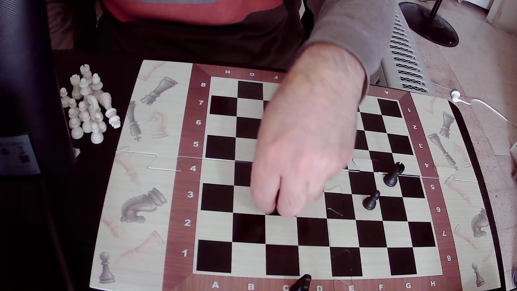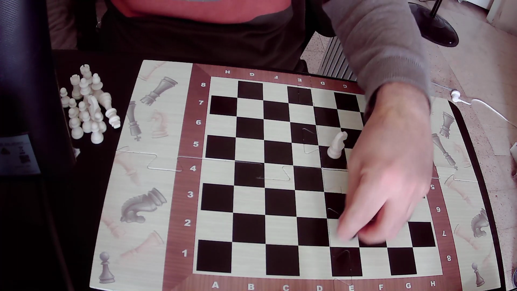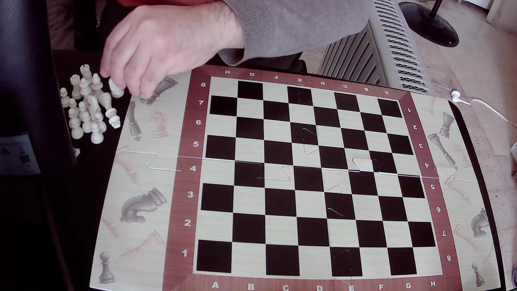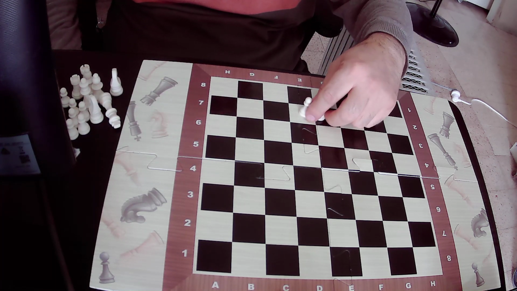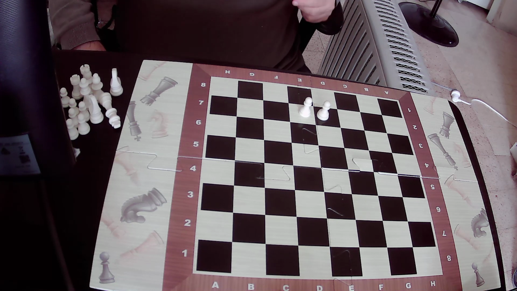Now we will talk about the pawn. This is the pawn or soldier. You can call it also soldier. The pawn is the last in the hierarchy and the most limited in its movement.